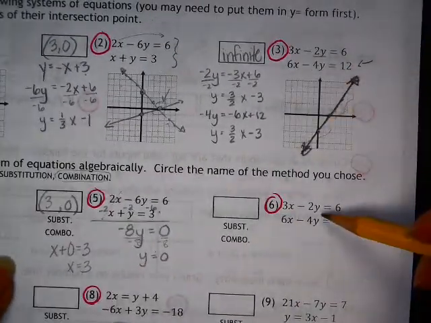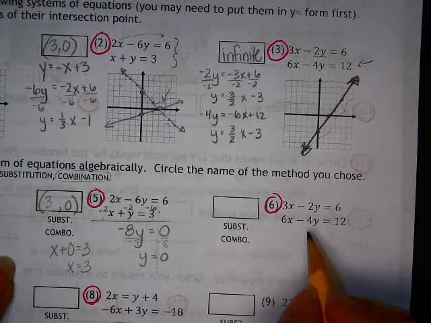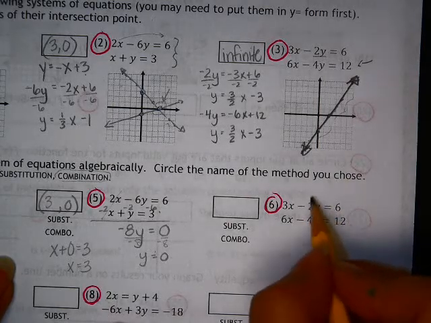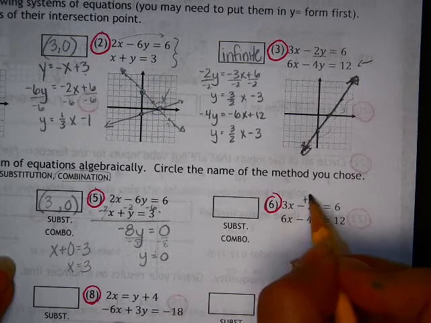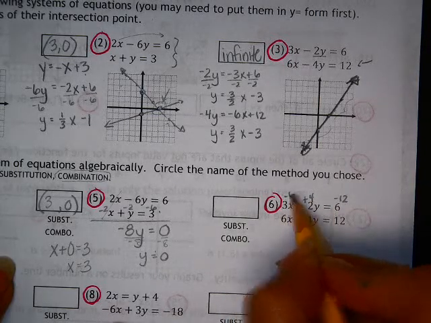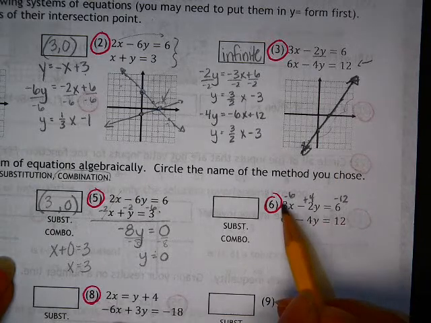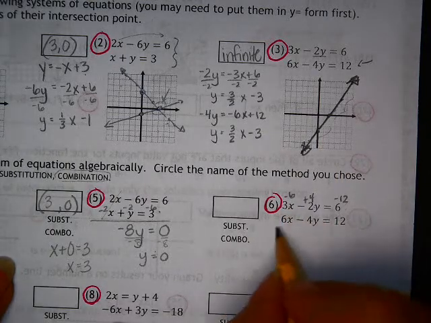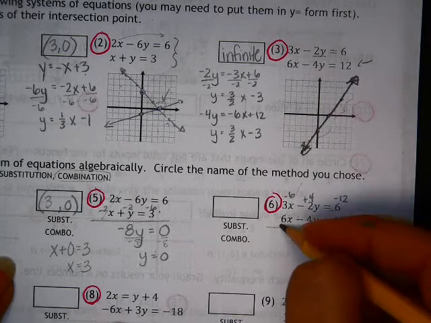If you notice, this is the same thing on this as well. So let's look at what that means algebraically. So I'm going to go ahead and multiply through by -2 here. And I'm going to carefully do that, so I make sure all my signs are the right ones. And then I'm going to add them together.